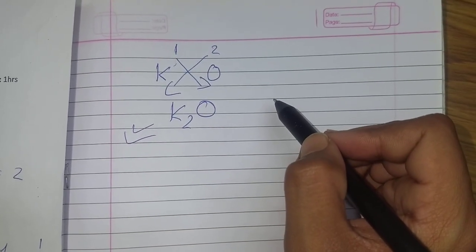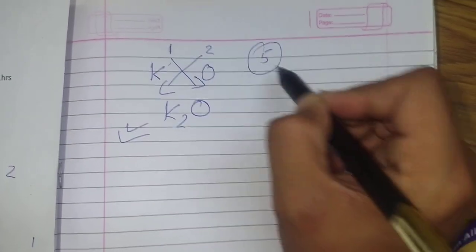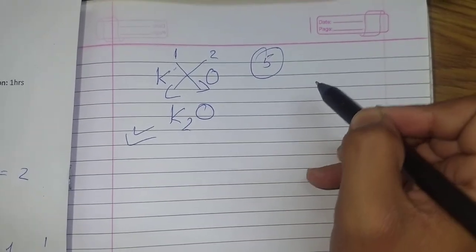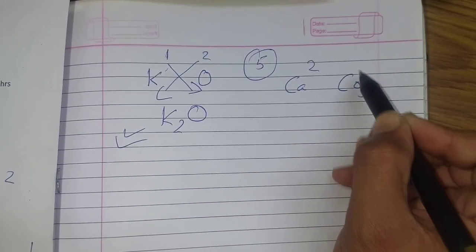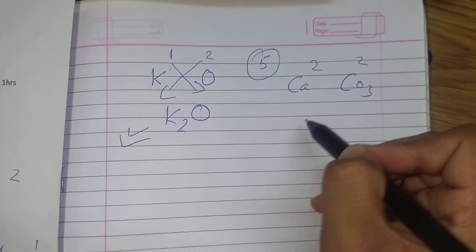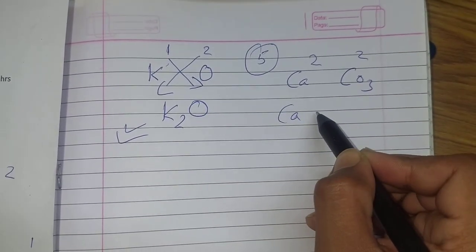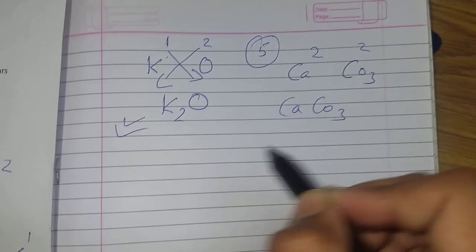Okay, that was the fourth one. The fifth one that we have is your calcium carbonate. So calcium, we know that calcium has a valency of 2. Carbonate is also having valency 2. Then after crossing it you will get calcium carbonate.